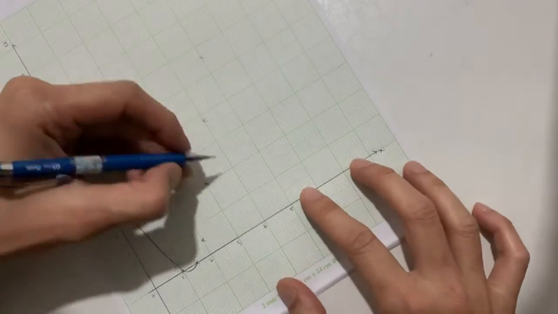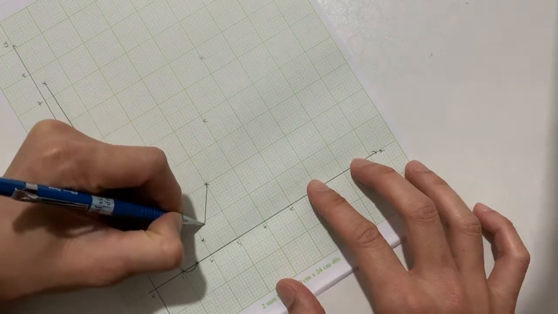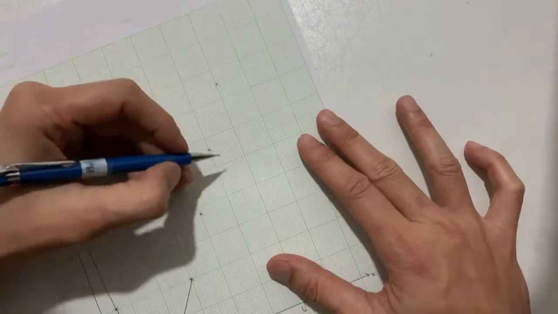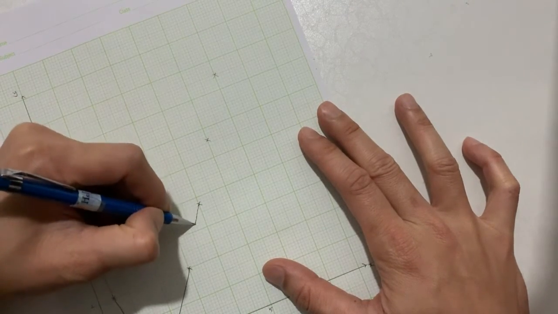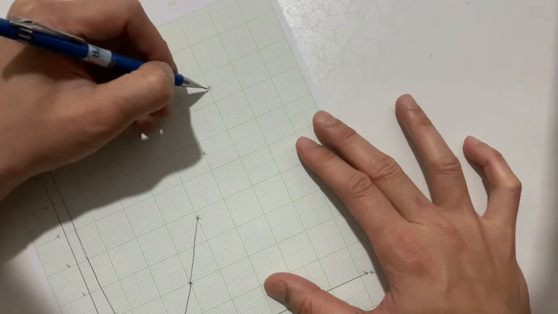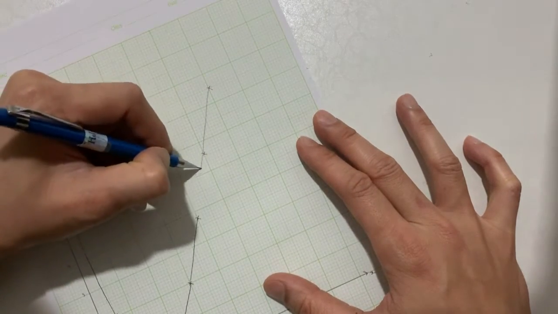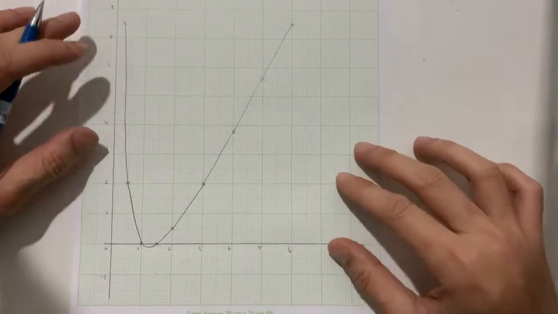I'll try and get a few points at a time and join them. And I have a graph that looks something like this.